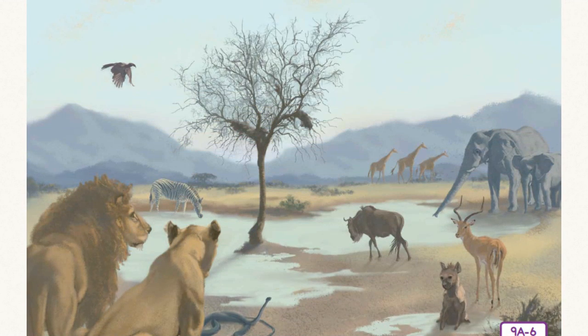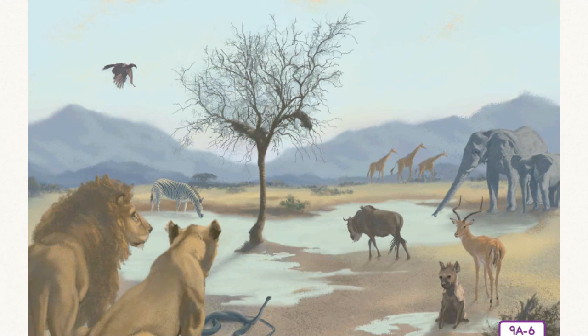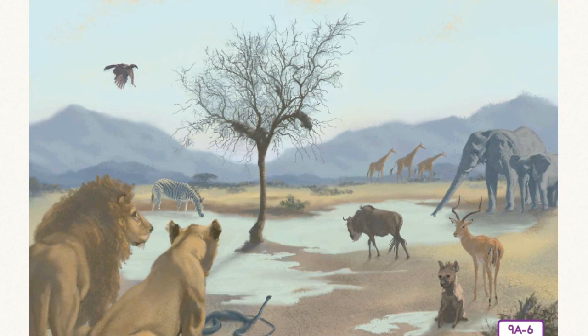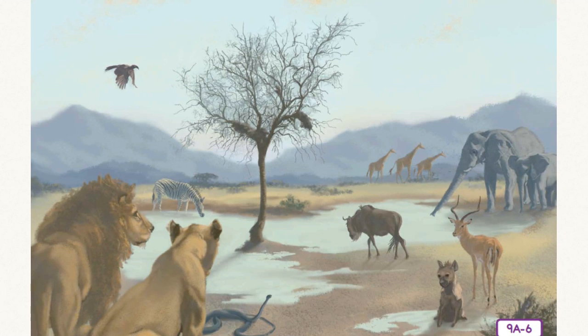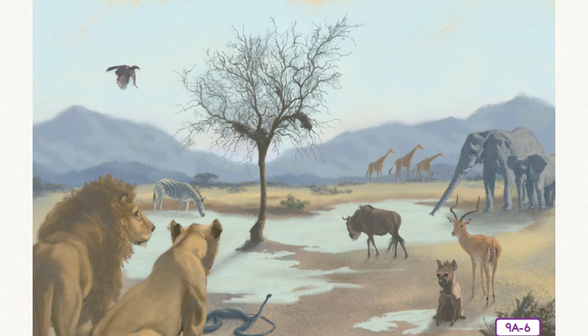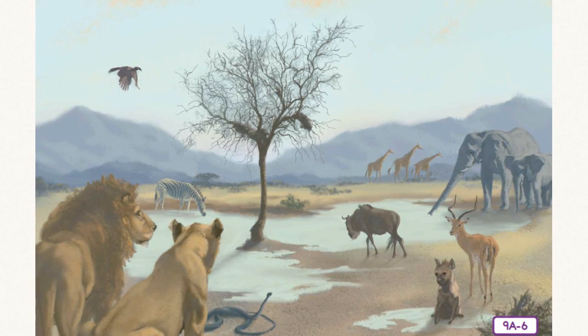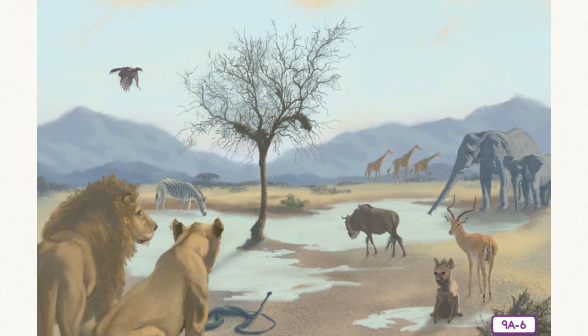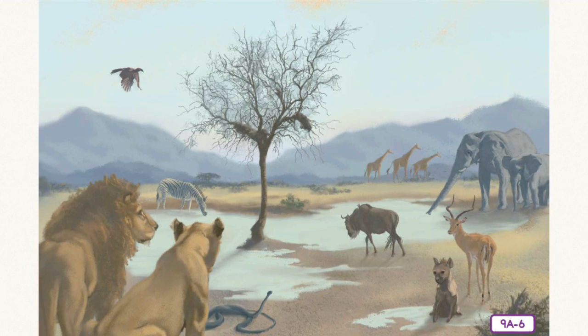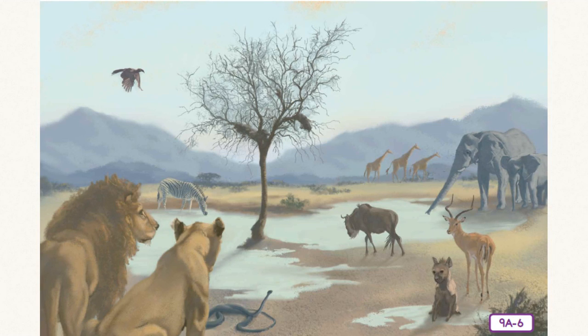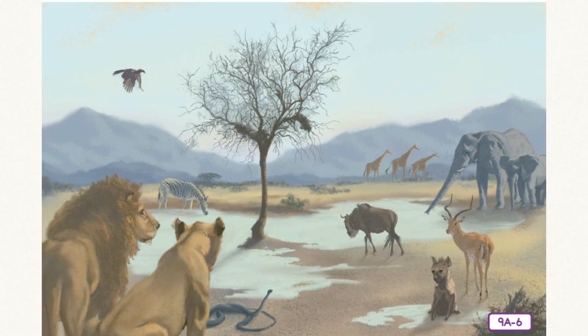I bet you've seen pictures of many large game animals that make their homes in the savannas of Africa. They include the giraffe, the elephant, the hyena, the wildebeest, the lion, the zebra. All of these animals belong to the same group of vertebrate animals. What are they? Yes, mammals.